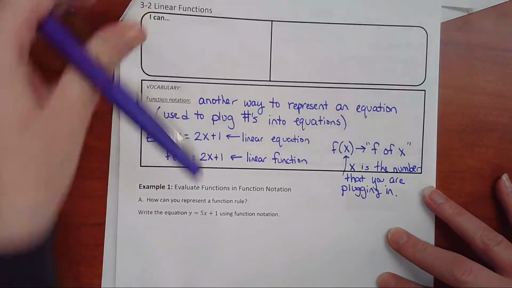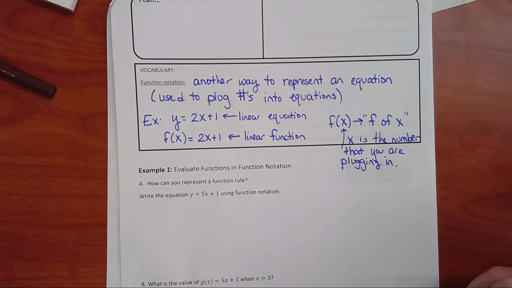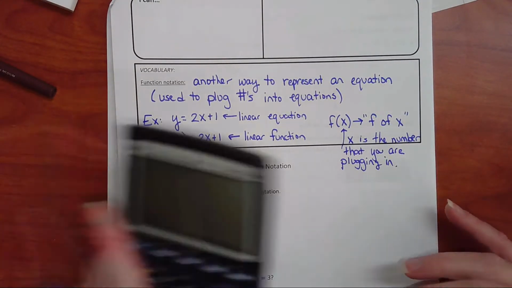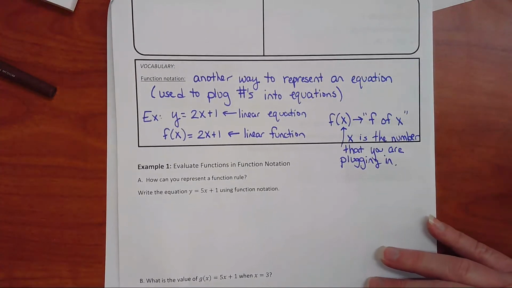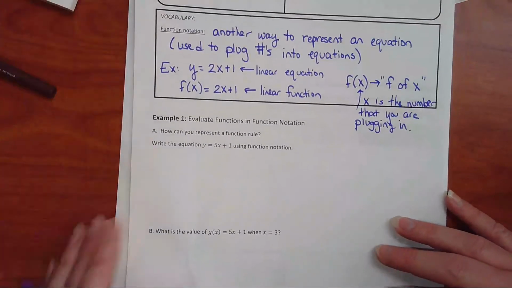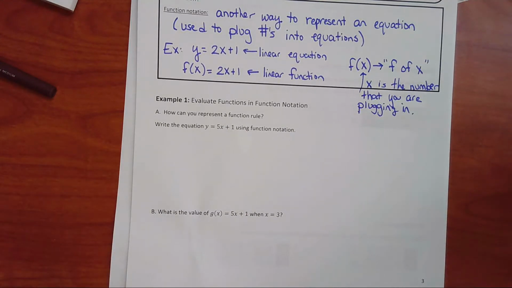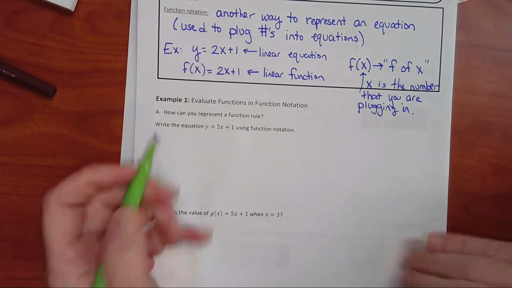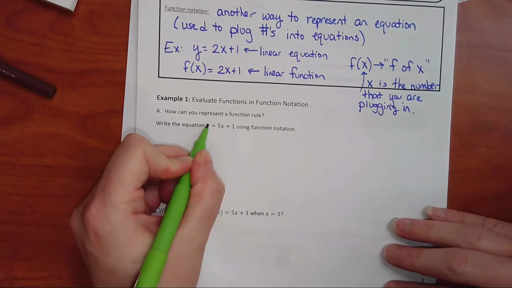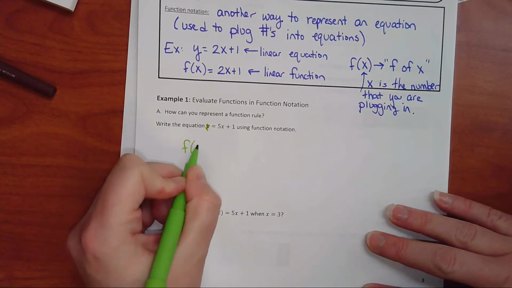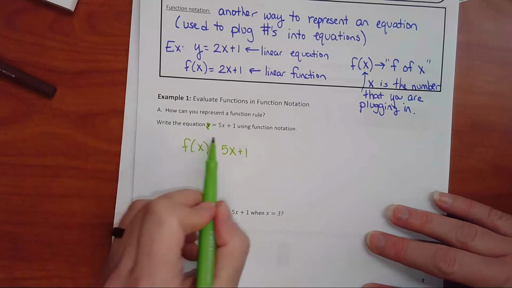And if you didn't grab a calculator when you walked in, again, pause this video and go grab yourself a calculator. You're going to need it because I'm going to show you how the calculator can do all of this stuff for you. So first thing we're going to do is just write these equations as function rules. And this should be pretty easy. It says write the equation y equals 5x plus 1 using function notation. Basically, take the y away and change it to an f of x, and then just rewrite the rest of it. That's it. That's function notation.